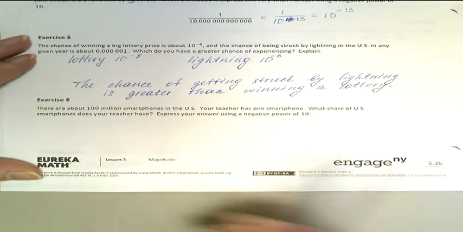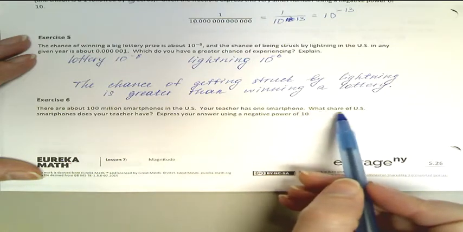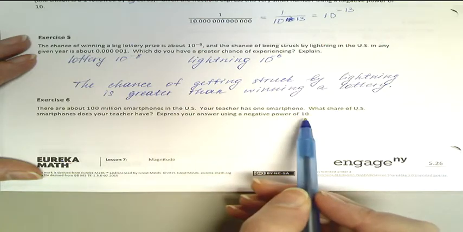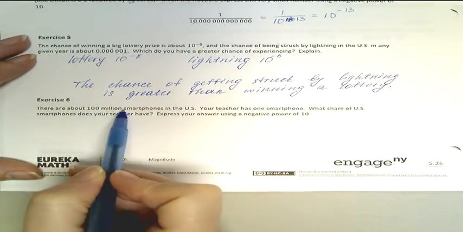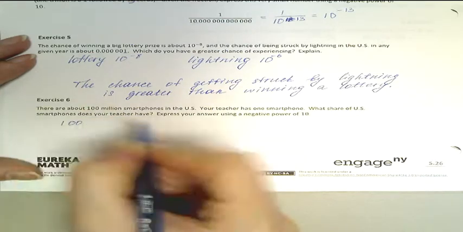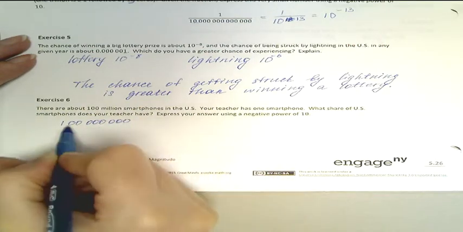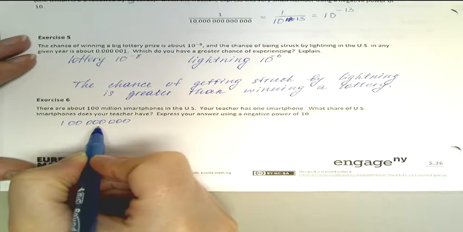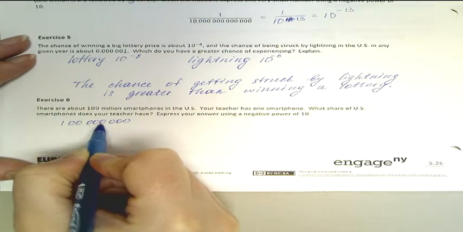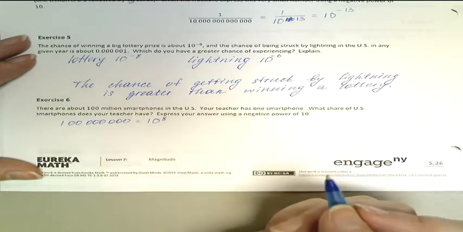Okay. Exercise 6. There are about 100 million smartphones in the US. Your teacher has one smartphone. What share of the US smartphones does your teacher have? Express your answer using a negative power of 10. So how do I write 100 million? I have 100, and then million, 1, 2, 3, 4, 5, 6. So I have 10 to what power? First, second, third, fourth, fifth, sixth, seventh, eighth. So I have 10 to the 8th power, right?